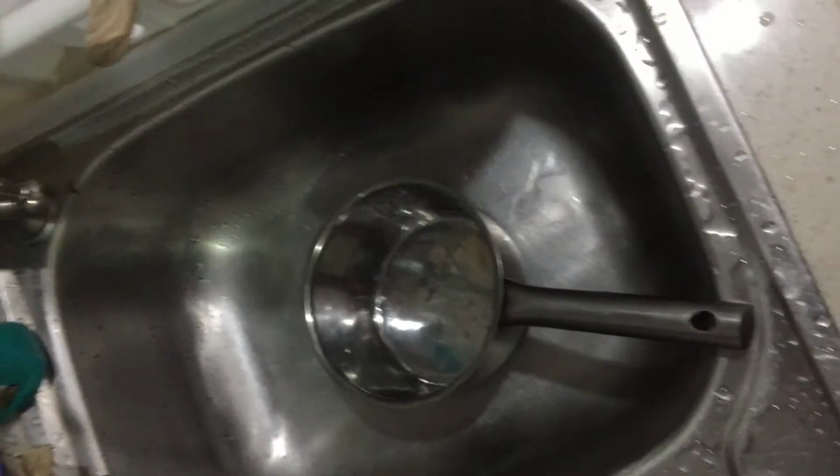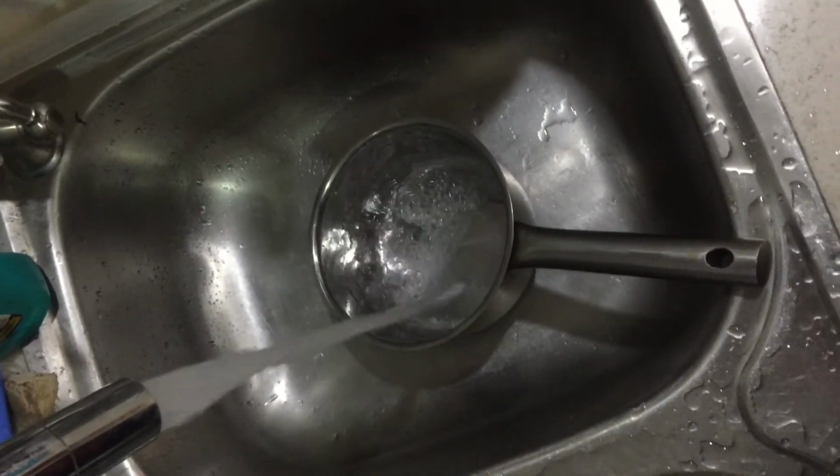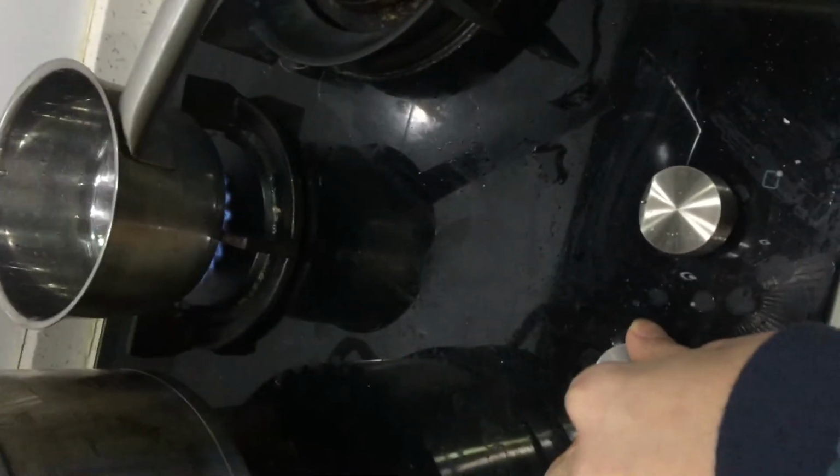The last law is Gay-Lussac's law. It states that the pressure of a given amount of gas is directly proportional to its temperature while the volume remains constant. For this experiment, I took a pot and I filled the pot with some water.